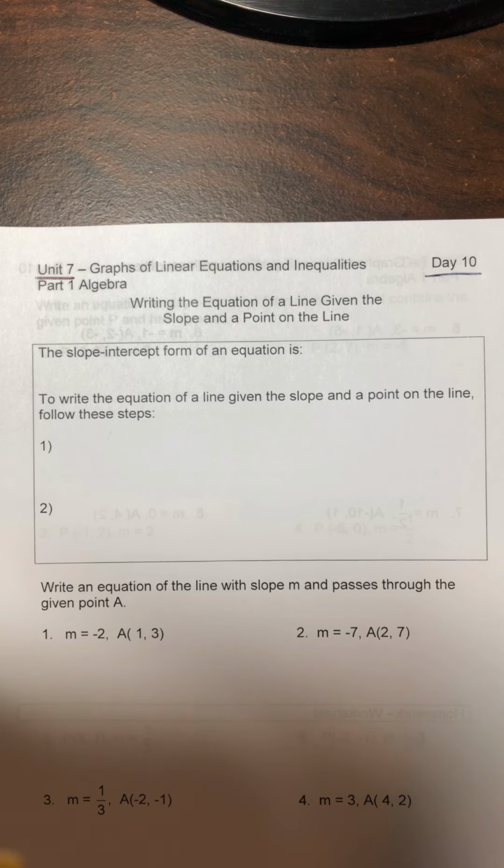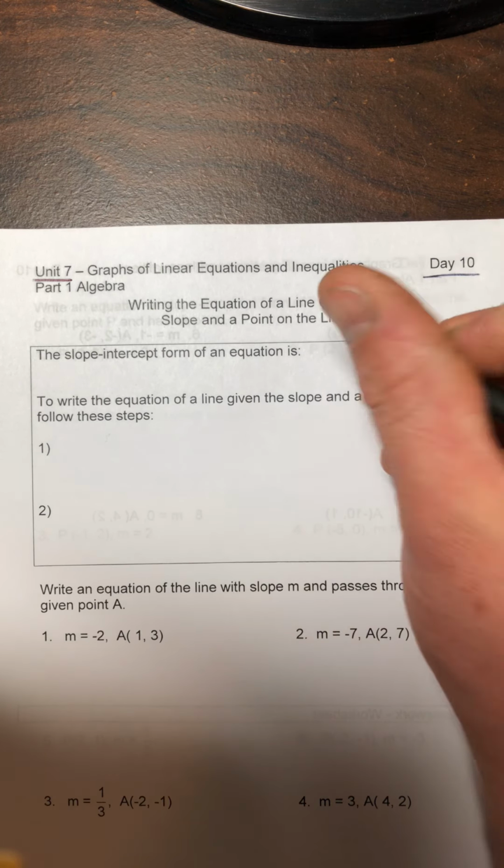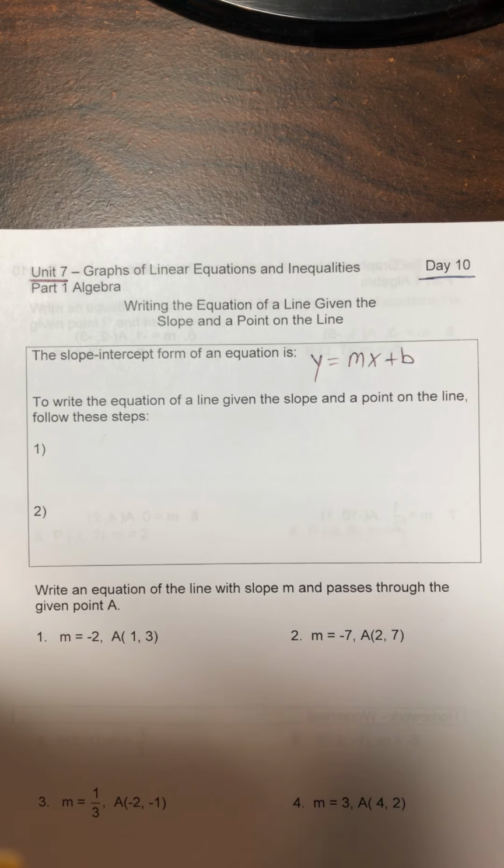A little review. It's been a few weeks since we did this. Slope-intercept form of a line is y equals mx plus b. All right, don't forget m is your slope, b is your y-intercept.